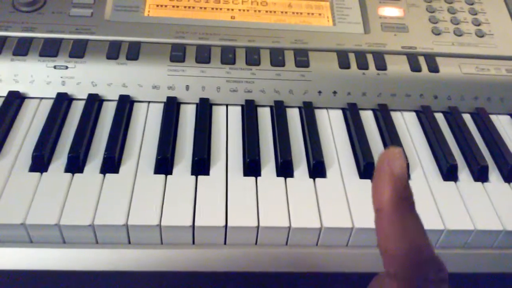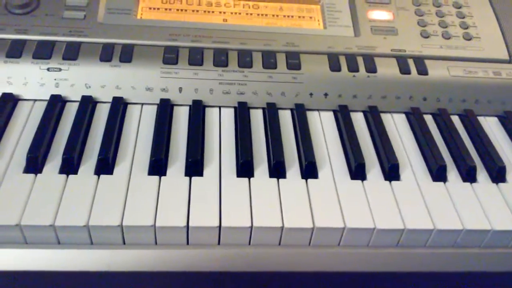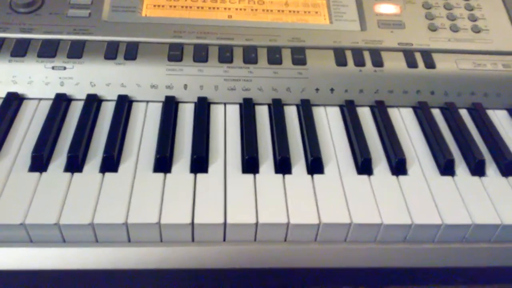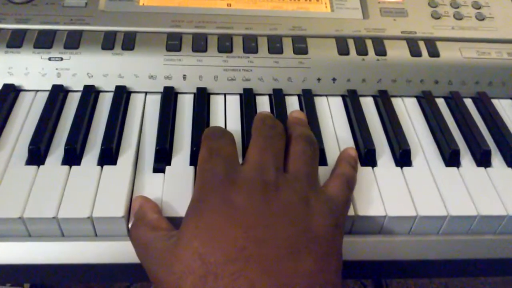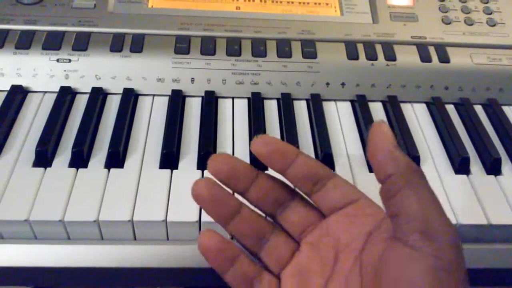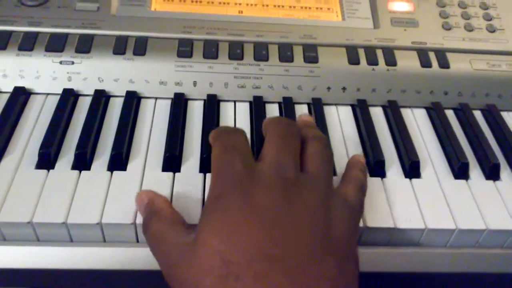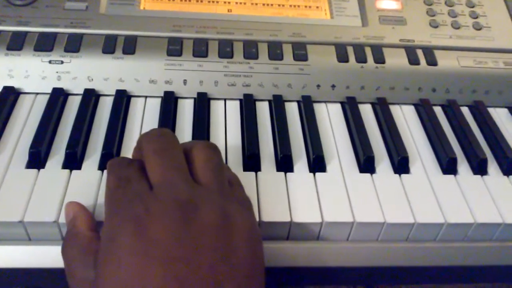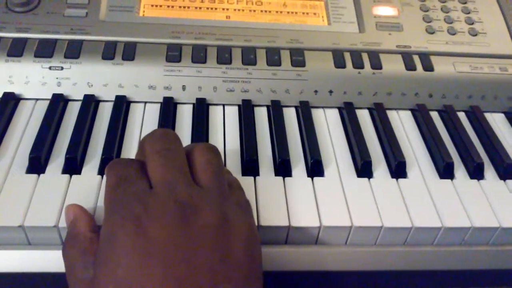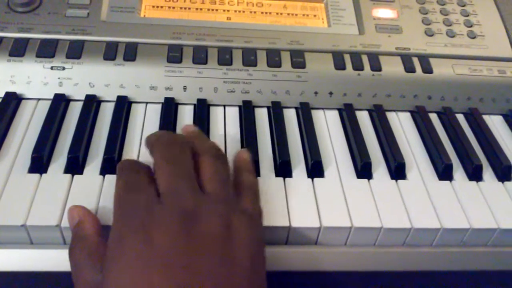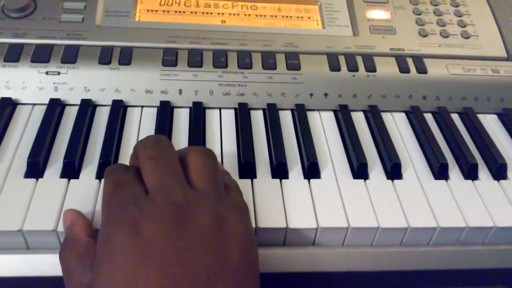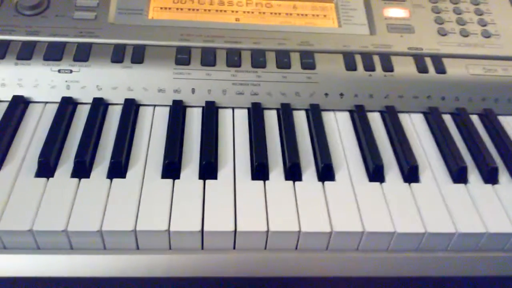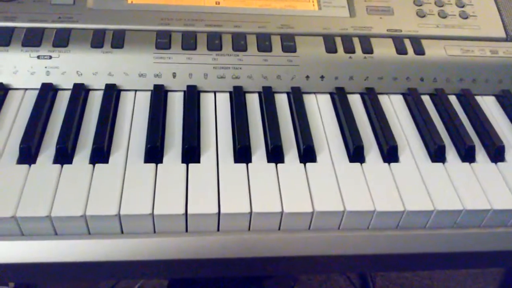This is also a good time to point out the naming conventions of scales and modes. You start with the first note of the scale, and then you add the quality of the scale. For example, A minor. The A is the letter given to the first note of the scale, and the quality of the scale is minor. So that's how you name scales and modes.